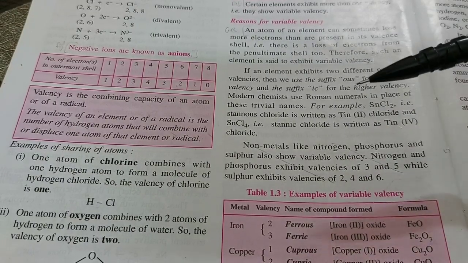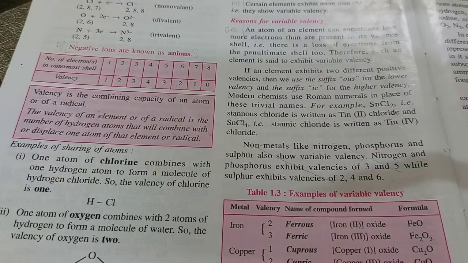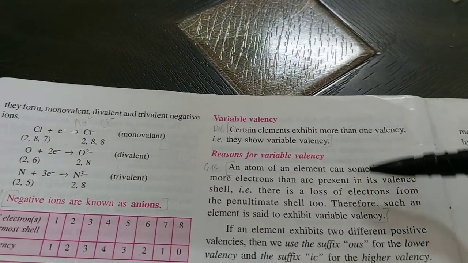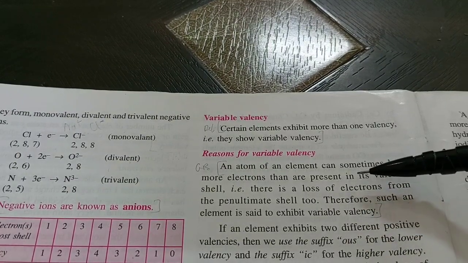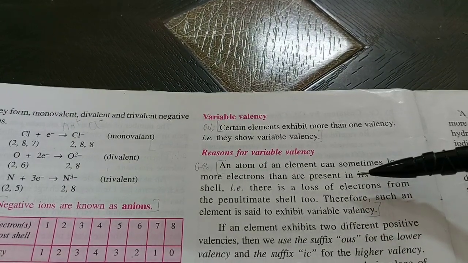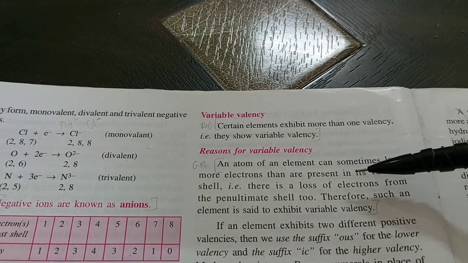The reasons for these we'll study in higher standards, but that's why variable valencies exist, so mark this as a GR. The rules of octet and duplet are completely valid only for the first 20 elements which we have to study for our syllabus. But beyond the first 20 elements, the rules become more complex. There are many exceptions, but that is outside the scope of our syllabus.